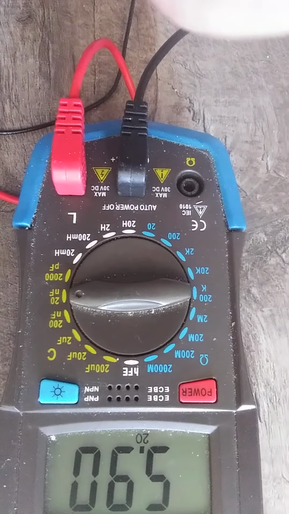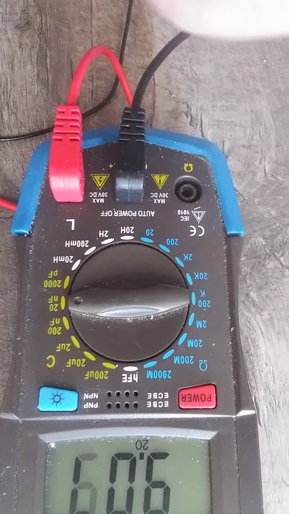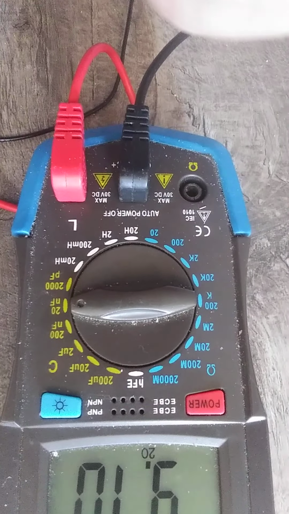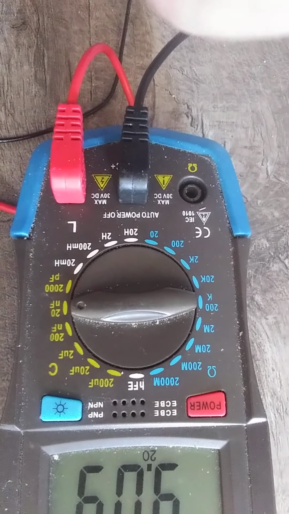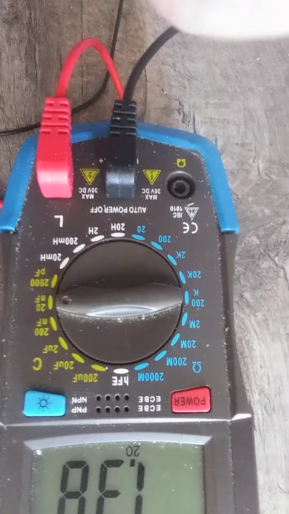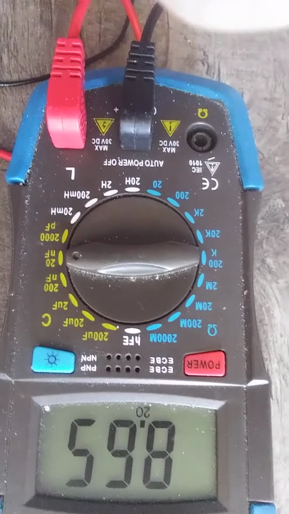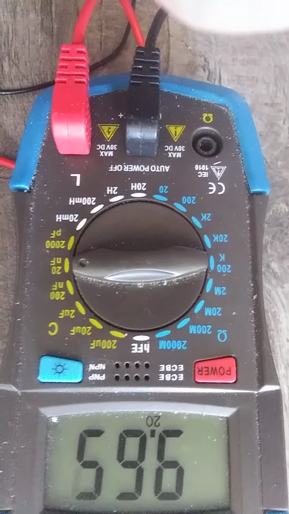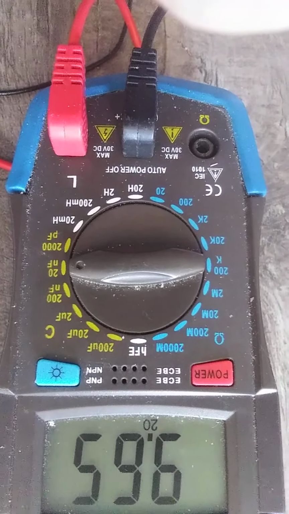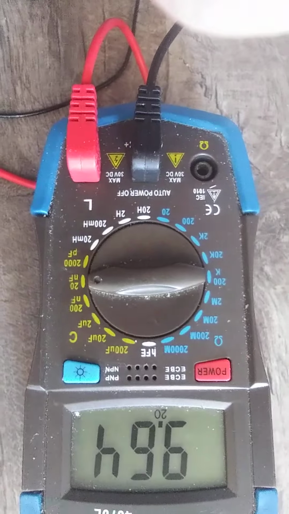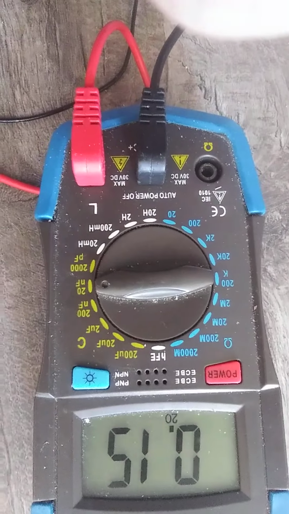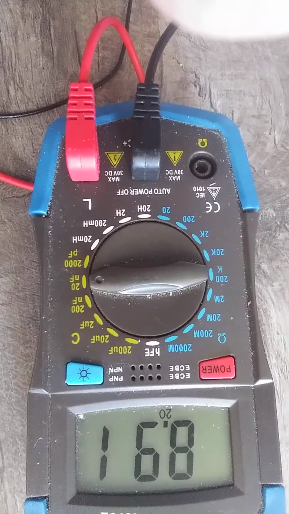6, 7, 8, 9. Then finally I'm going to go to 10.